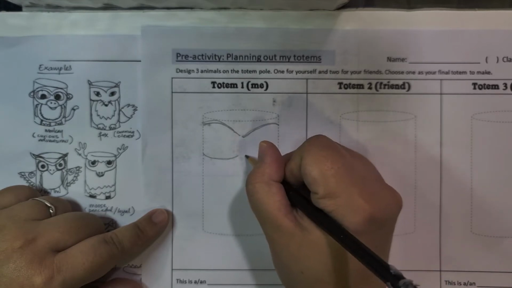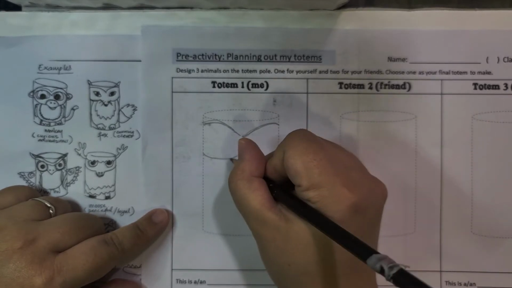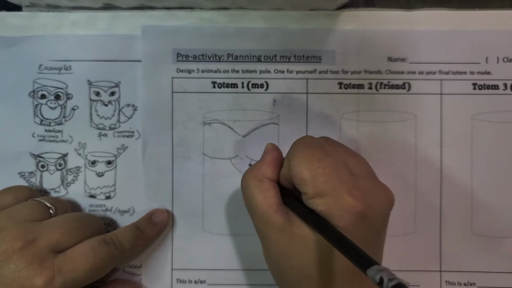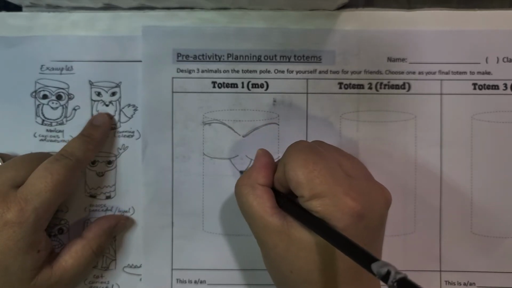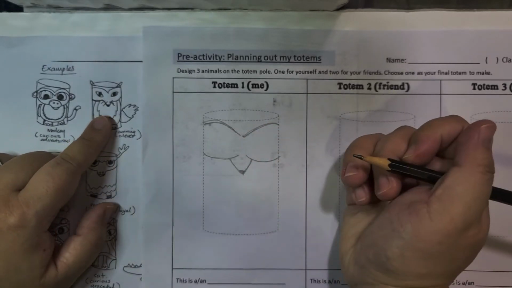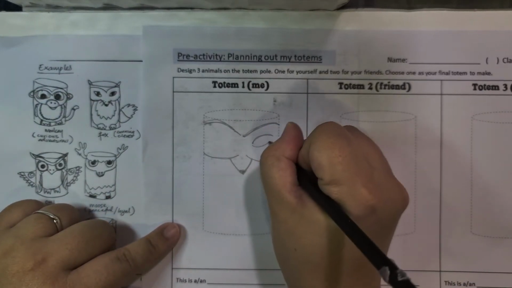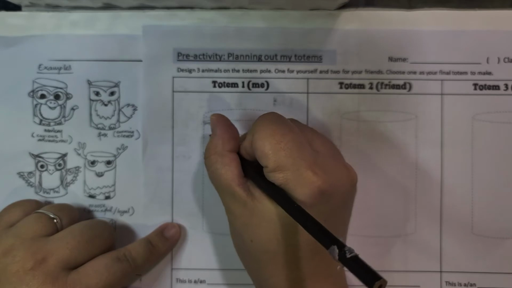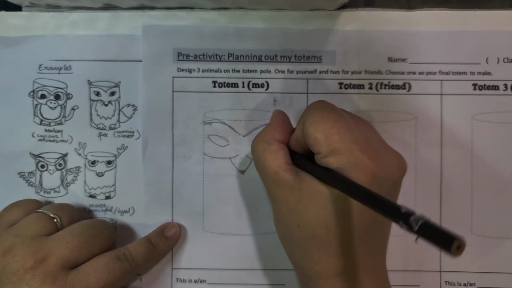Then I have another line here, so this is where the eyes are going to go, and I'm going to draw a V shape like this for the snout. Then the eyes will be almond shaped, and you can draw that in.